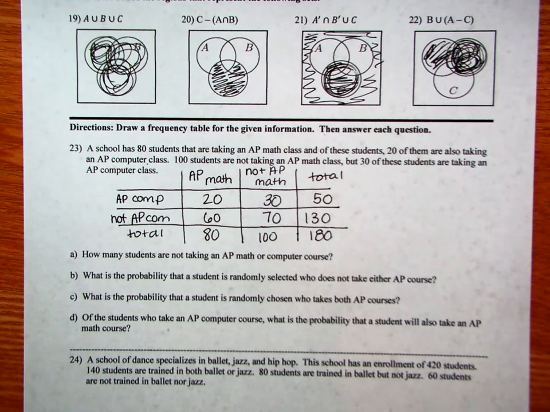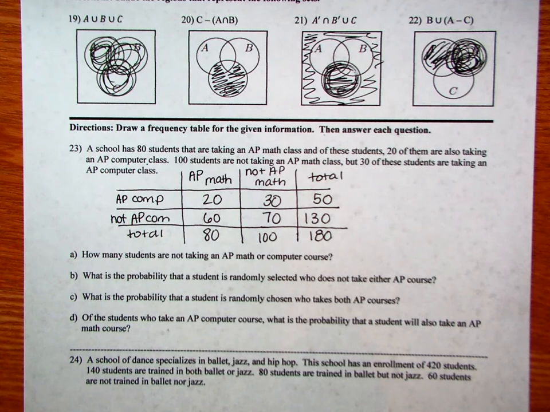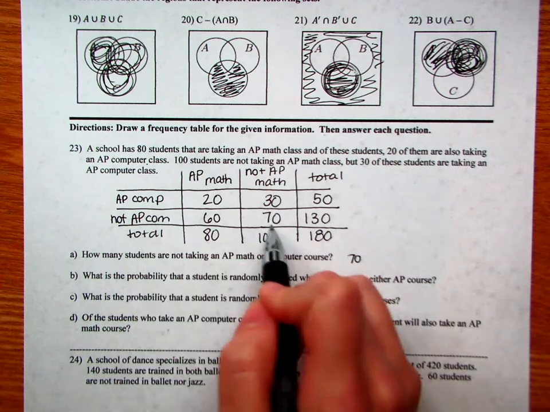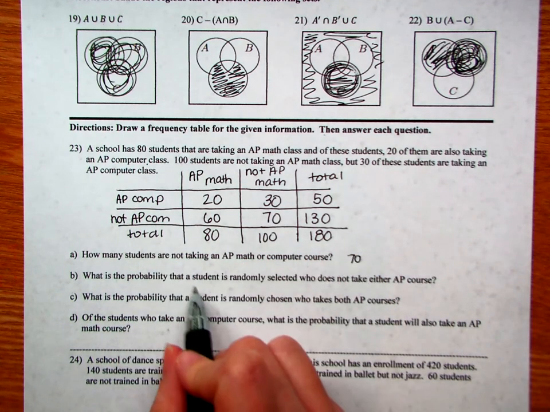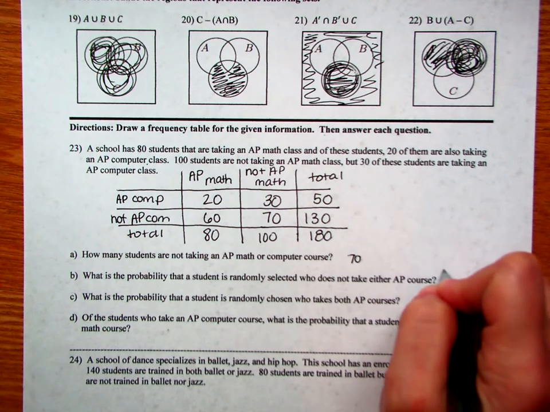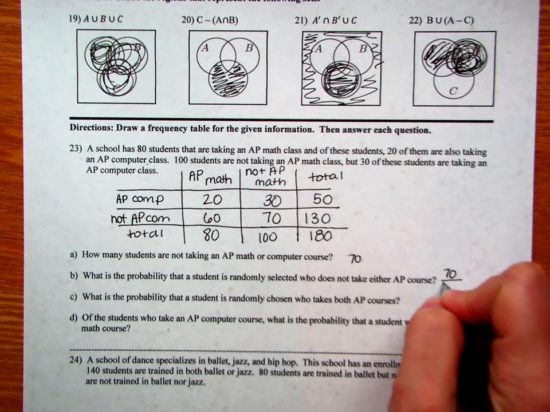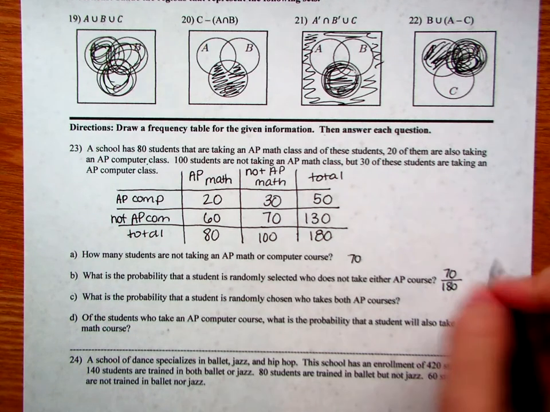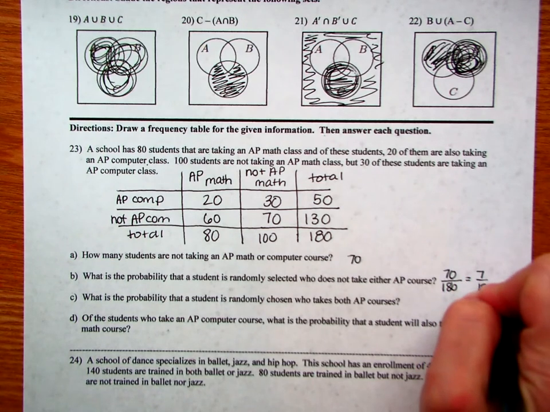It says, how many students are not taking an AP math or computer course? So they're not taking any AP course, and that's just going to be 70 students. What's the probability that a randomly selected student does not take either AP course? That would be 70 out of the total of 180. You always want to simplify your probability. Put that in your calculator as 70 divided by 180, and it's going to give us 7/18.